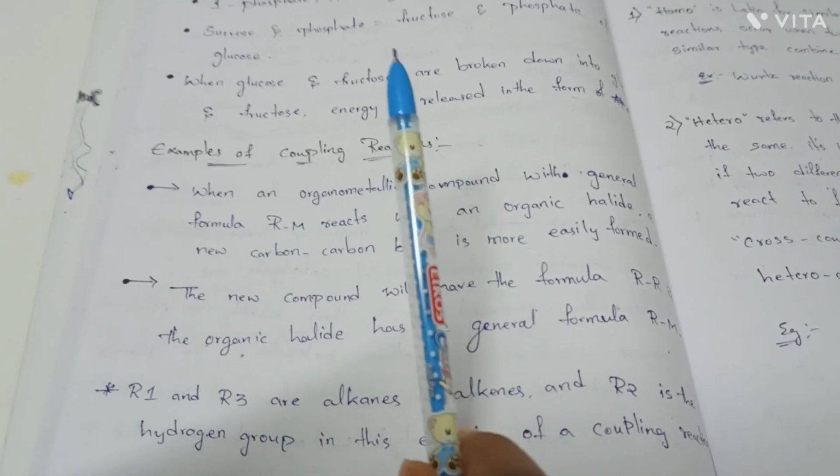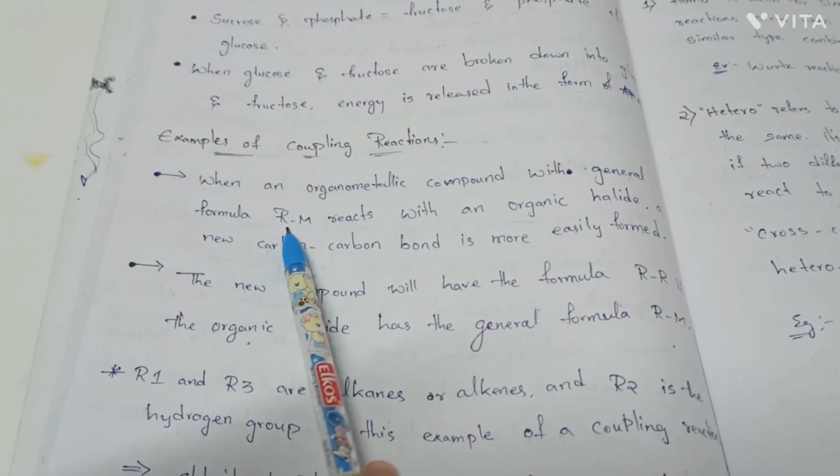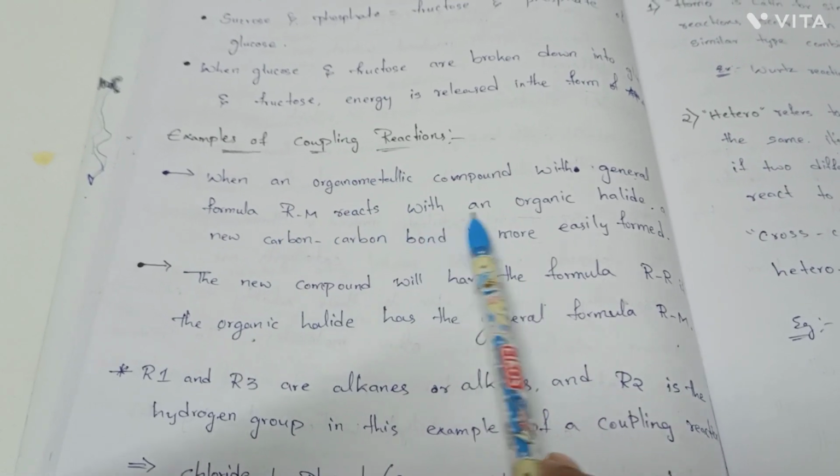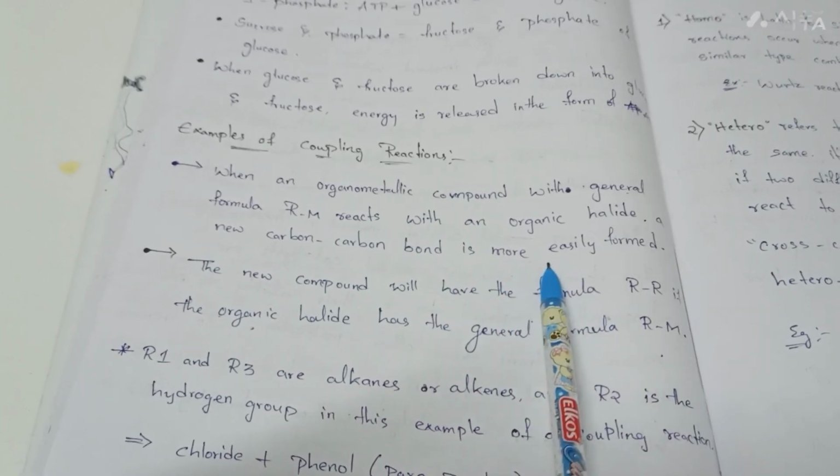Examples of coupling reactions. When an organometallic compound with general formula RM reacts with an organic halide, a new carbon-carbon bond is more easily formed.